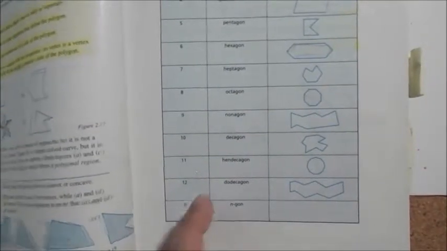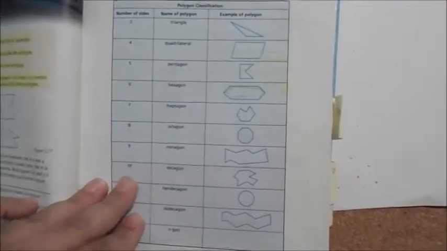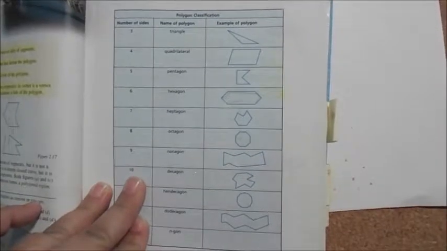And then if you have lots of sides and it's more than 12, say it's a 13, you could say a 13-gon. You just plug in whatever your side number is into your gon phrase. Anyway, here's just a few examples. It wouldn't certainly be an exhaustive list of all of those.